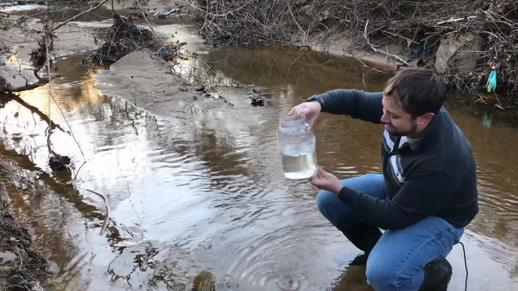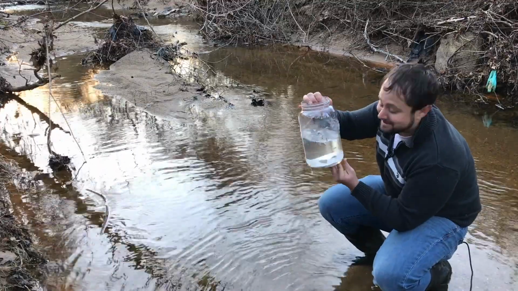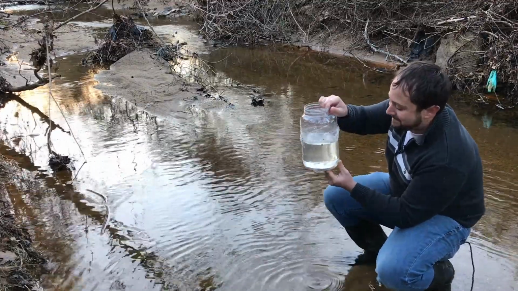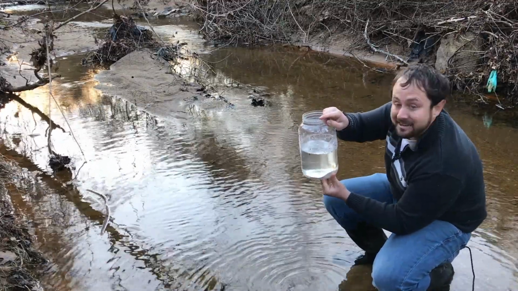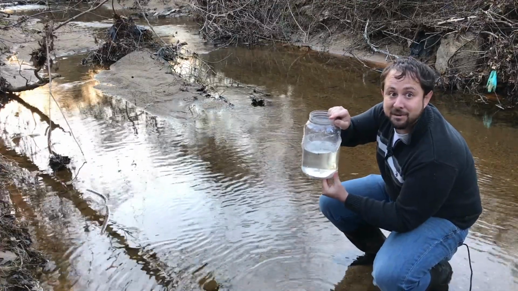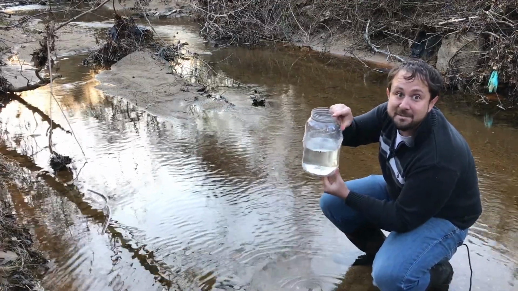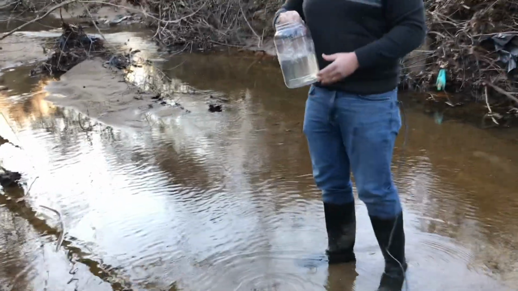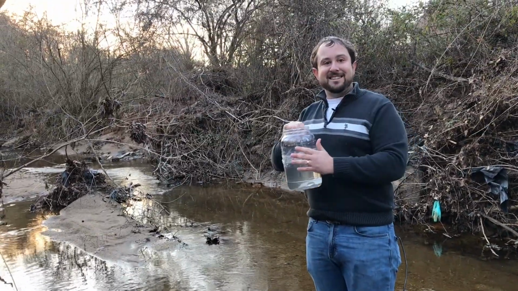There we go. We're getting some algae, some guck in this one. Not a lot of sediment yet, but once we do the dried solids, we'll see how much sediment we have as well. So that's our secondary stream.